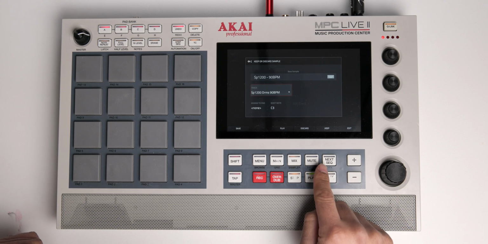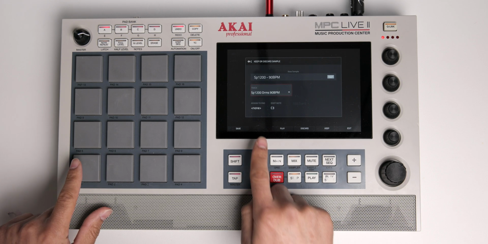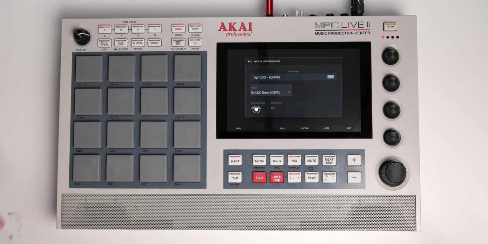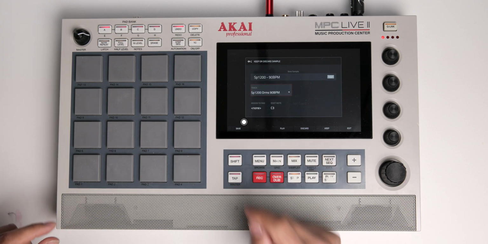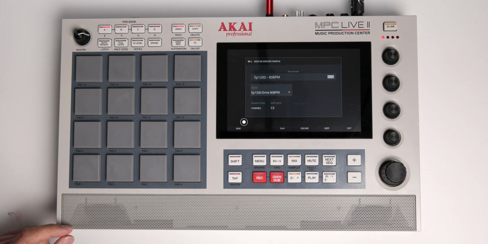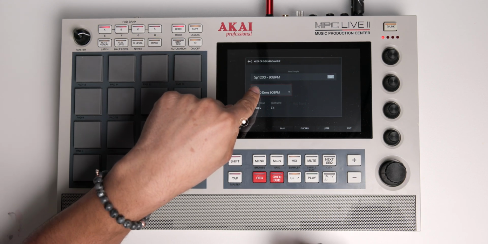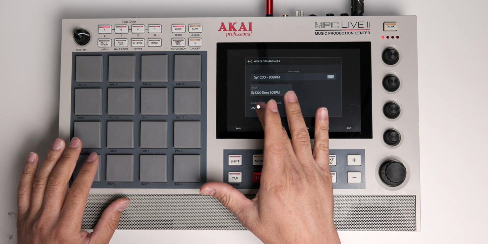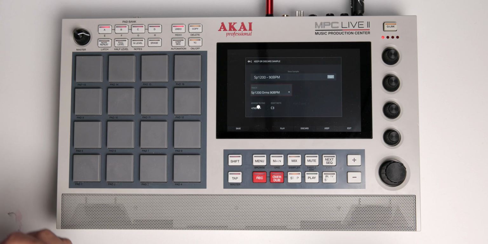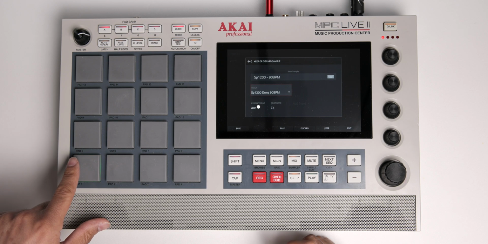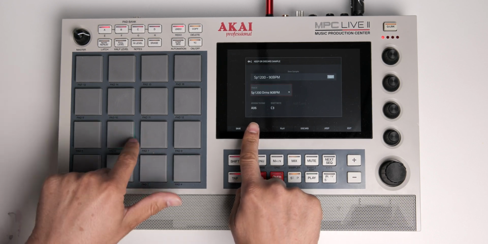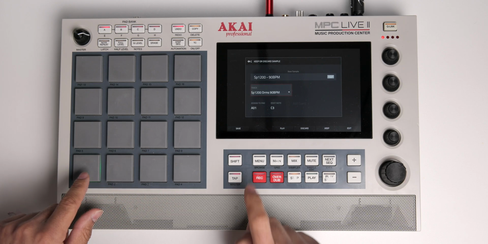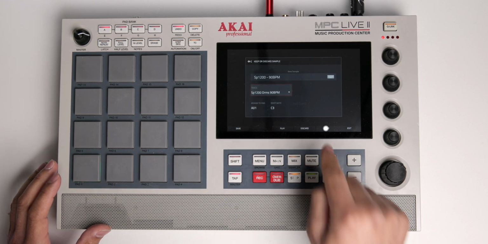So instead of going into the sample editor, I'm going to just assign this to a specific pad. It's asking me which track I want to assign this sample to. I have track number 1, which I already named SP1200 drums, and it's going to ask me down here which pad I want to assign this to. I'm going to assign it to pad 1. Any pad I select, it just switches the pad number. I'm going to put it in pad 1 and then hit keep.